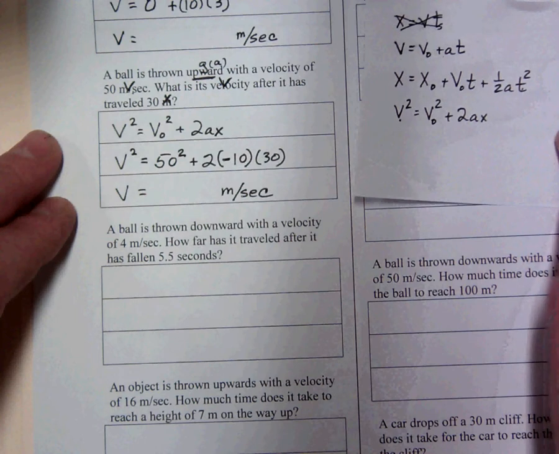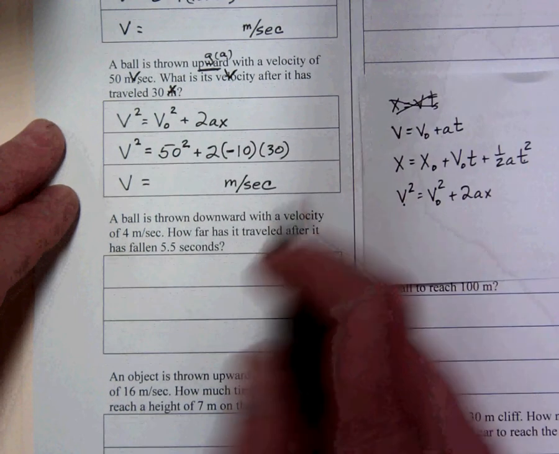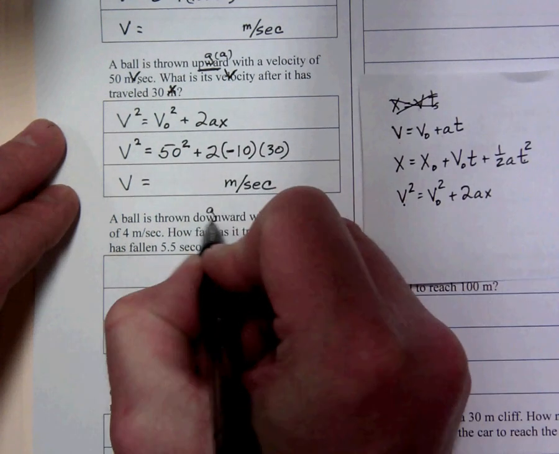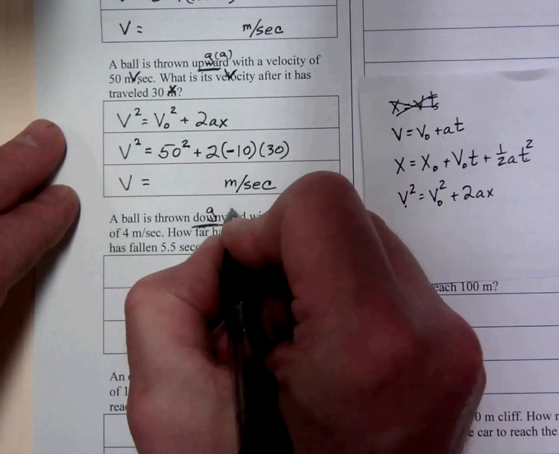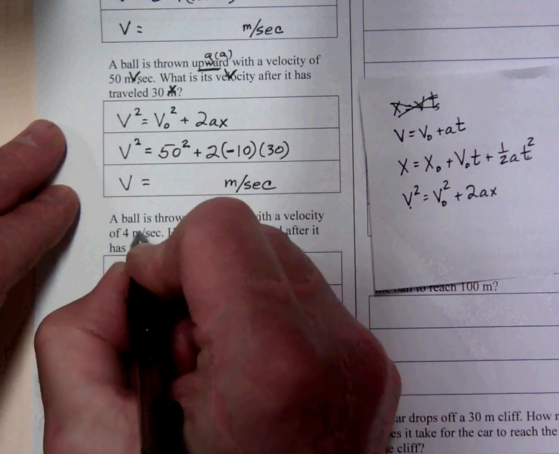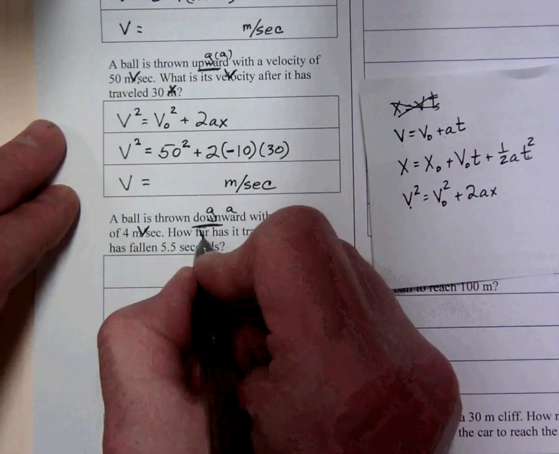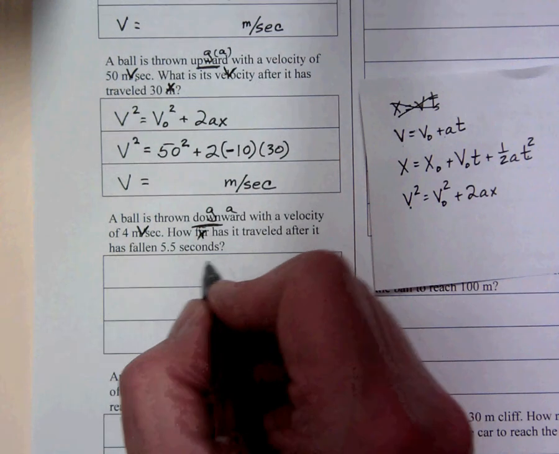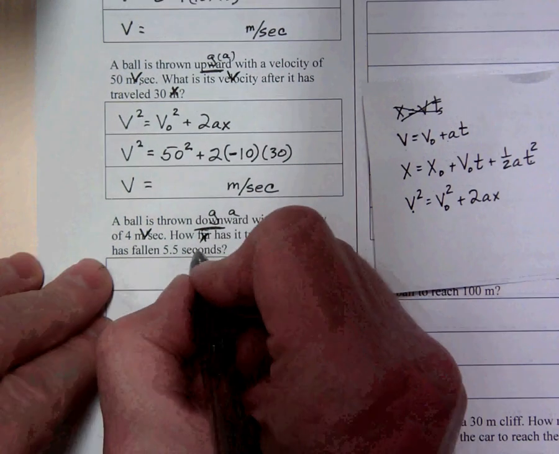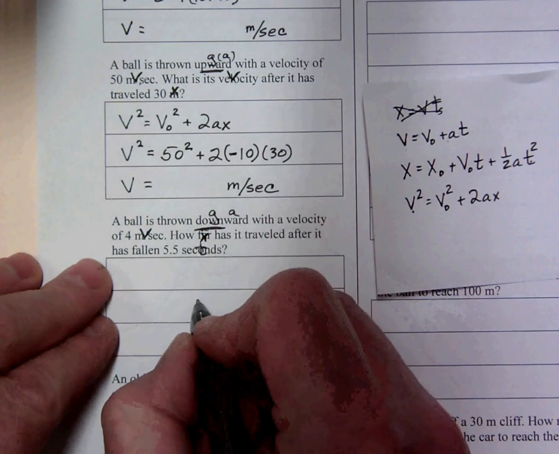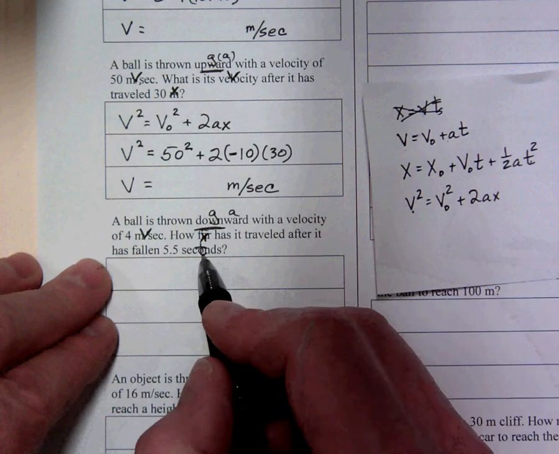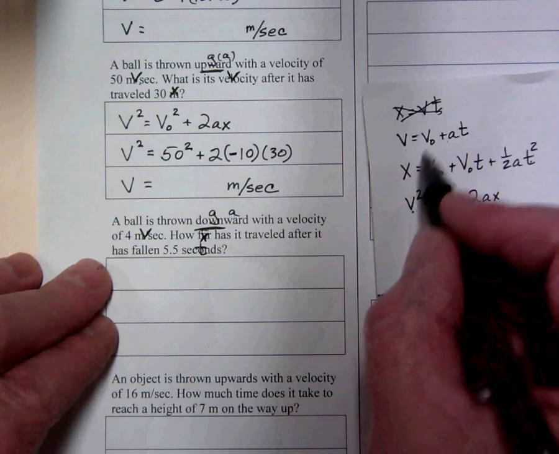Okay, let me move this down a little bit. It's thrown downward. So there's g, that's your key word, so there we have an a, with a v here. And it says how far has it traveled after it has fallen 5.5 seconds. So there's our t. We're looking for how far, so that eliminates this one.